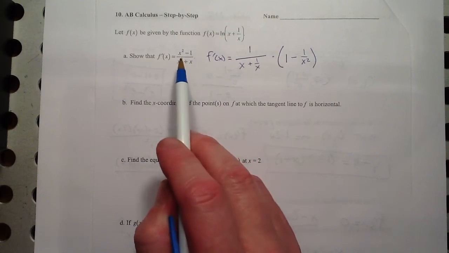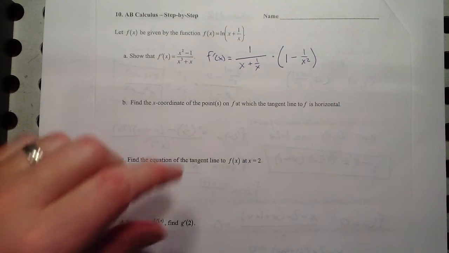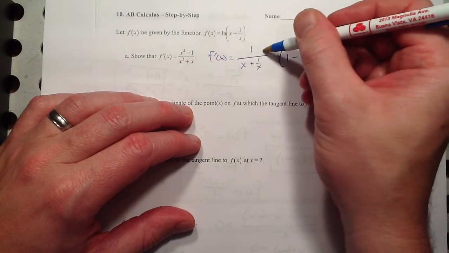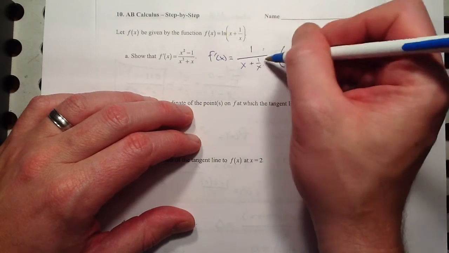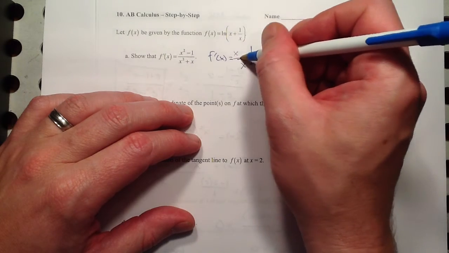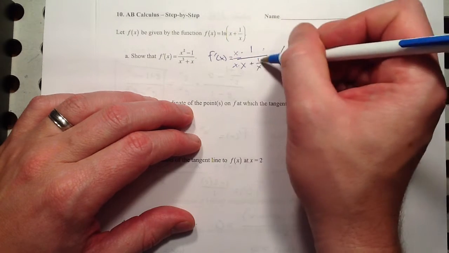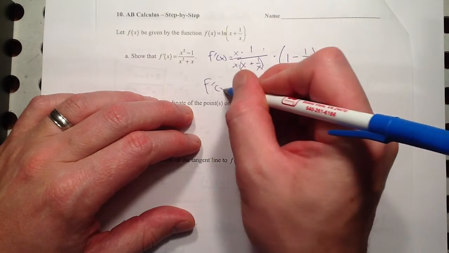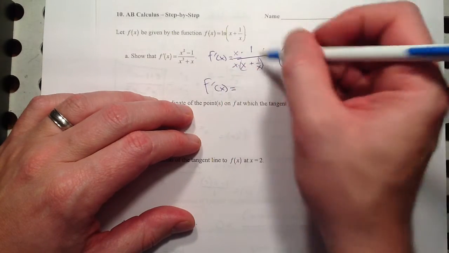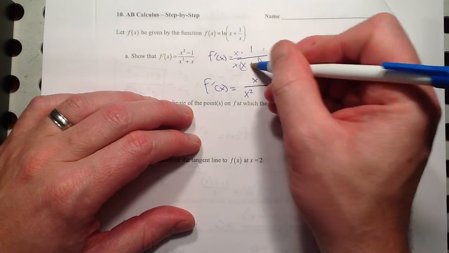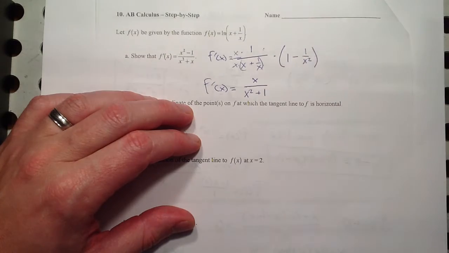Now we just have to make that look like this. Alright, so let's see if we can do a little bit of algebra here. To simplify this part here, I'll multiply this fraction by x over x, and that'll get rid of this denominator here. So that gives me x on the top and x squared plus 1 on the bottom.